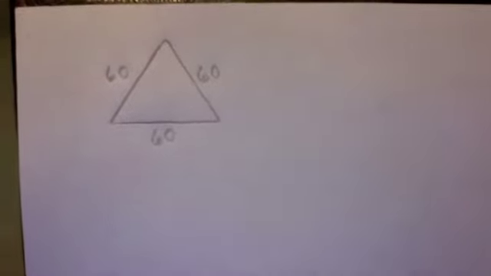If every side of a triangle measures 60 units, it's what's called an equilateral triangle. That means all three sides are equal, and that makes all three angles equal. And since the three angles of any triangle always add up to 180 degrees, each of those three angles is 60 degrees, which makes it not a right triangle, because a right triangle has to have a right angle, a 90-degree angle, as one of its angles.